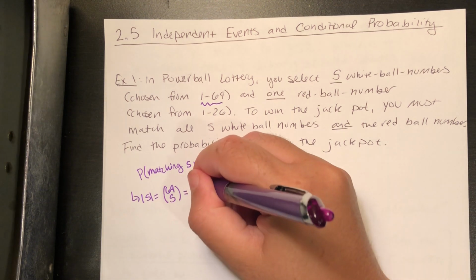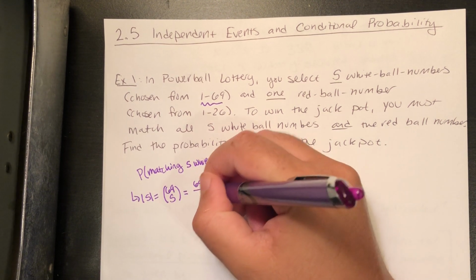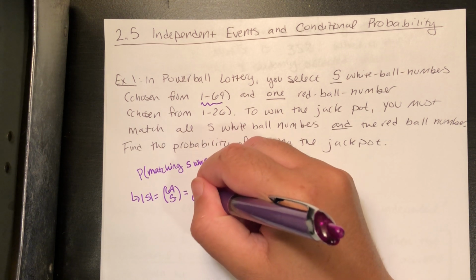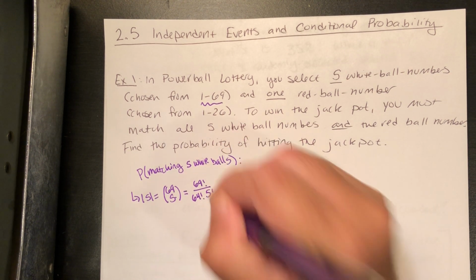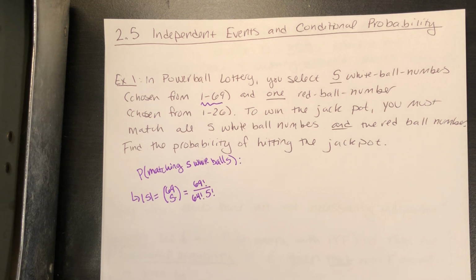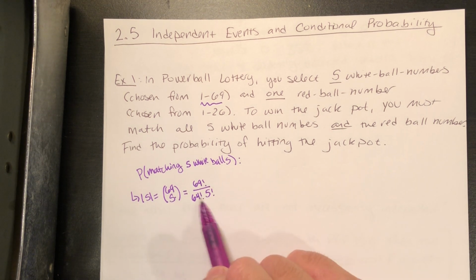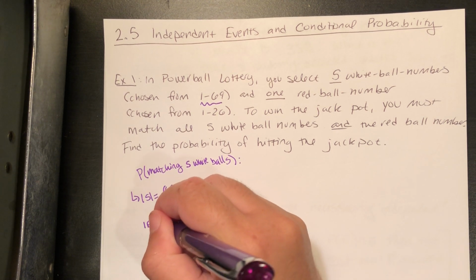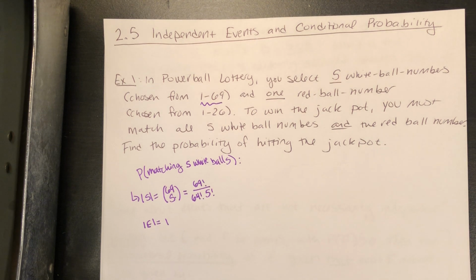So this number, remember, is going to be something like 69 factorial over 69 minus 5, that's 64 factorial times 5 factorial. That's our sample size. And the 5 that you select have to exactly match the 5 that they select. So there's really only one desirable outcome here, and that's the outcome that your 5 balls match theirs. If you only had to match a few, then there'd be lots of different outcomes, but if you have to match all 5, then only one outcome is going to work for you here.